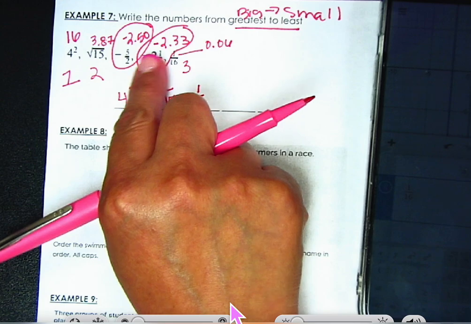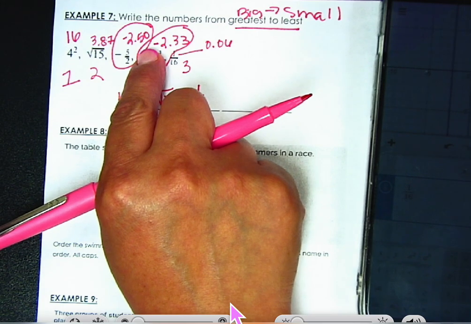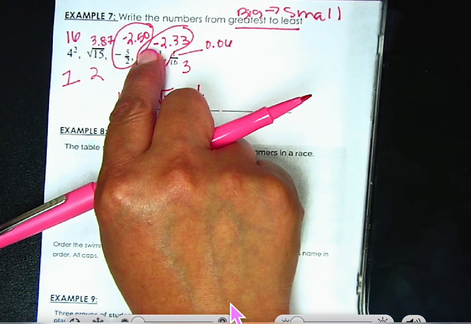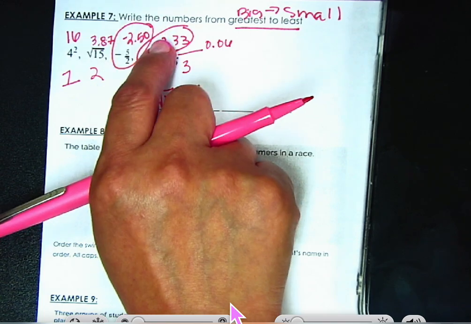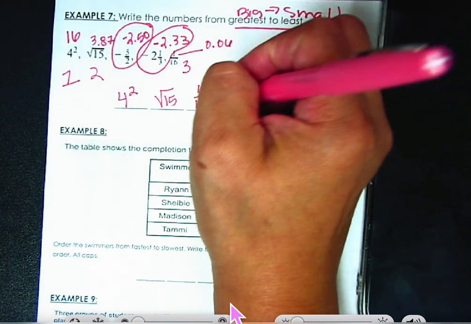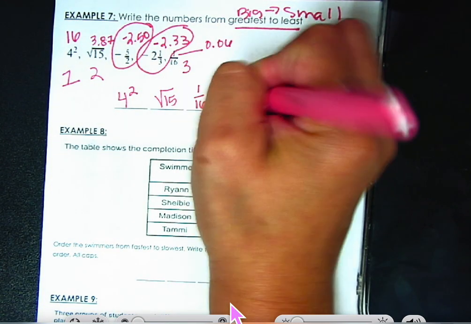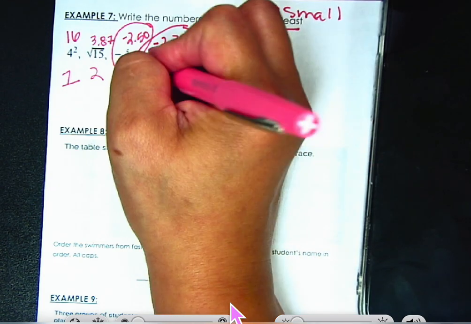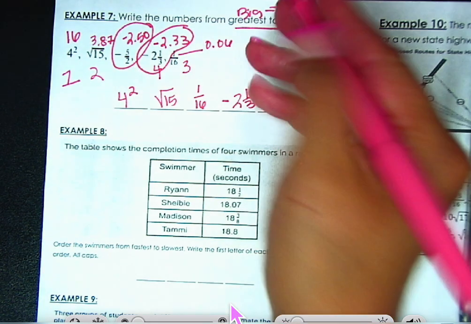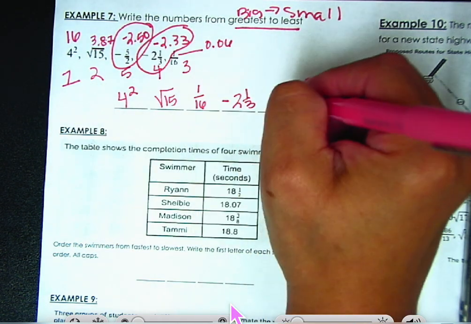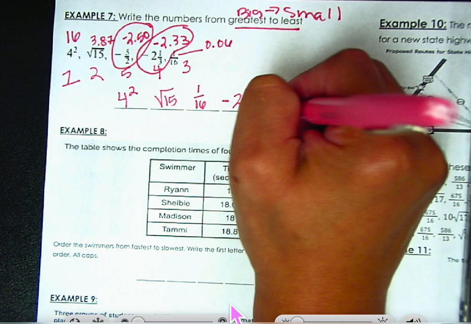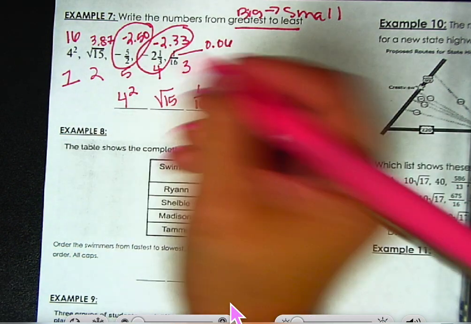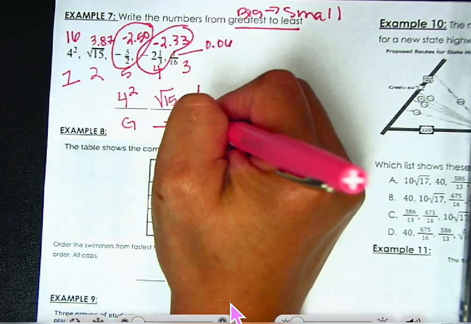Now, the smallest number, when it's a negative, it's the one that's further away from 0. So this one's closer to 0. So that's my next number. So it's going to be negative 2 1/3. Which is going to be the 4th number on the list. And then the last number is going to be negative 5/2. Okay, so we just put them from greatest to least.